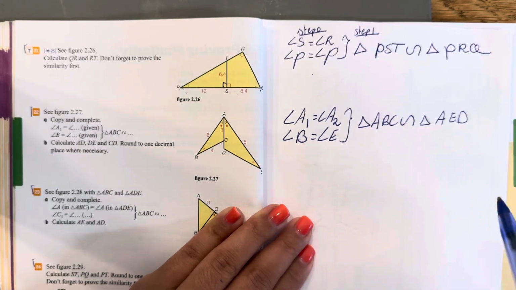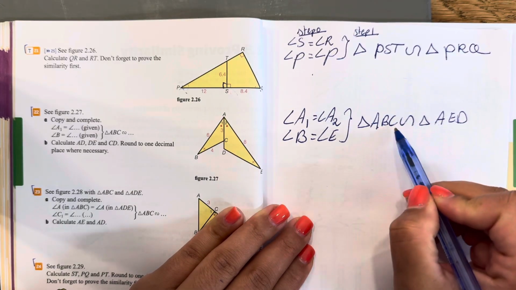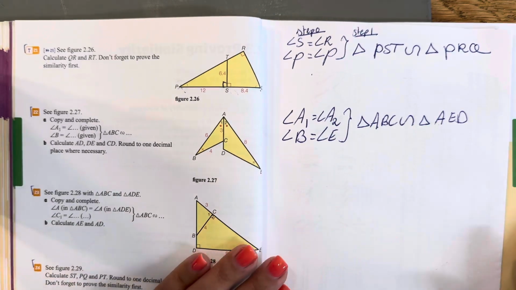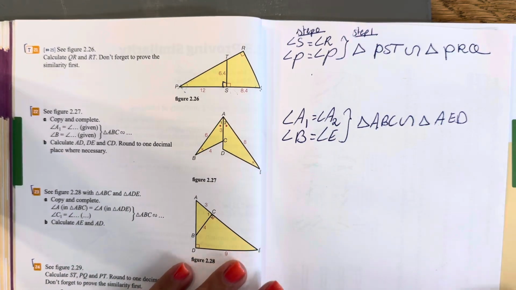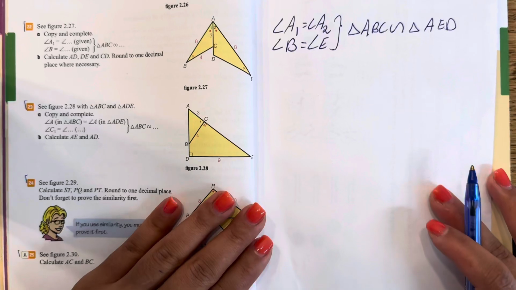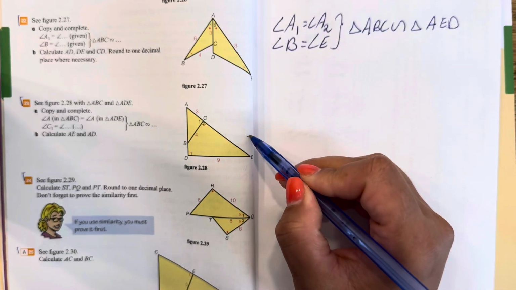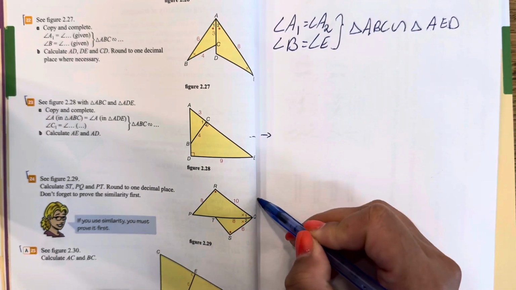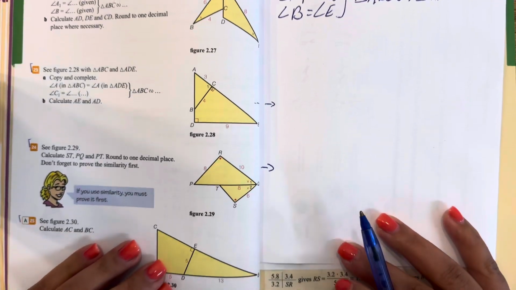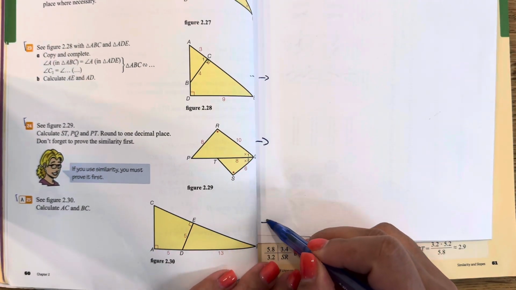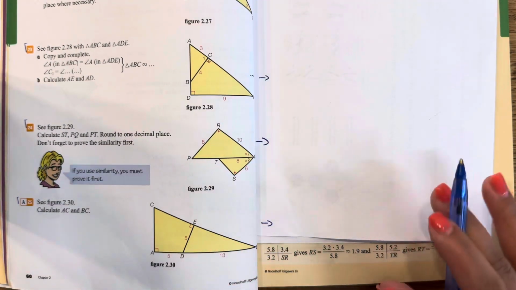Not in alphabetical order, we focus on the angles which are exactly the same amount of degrees. And we go on, guys. Pause the video and maybe you can do this by yourself and then check your answers, which is great because then you really understand the proving part, okay?